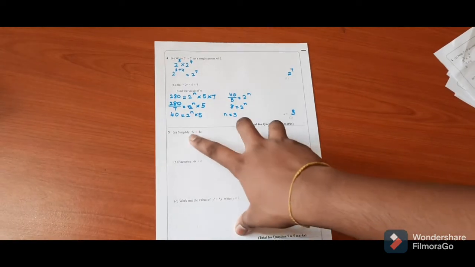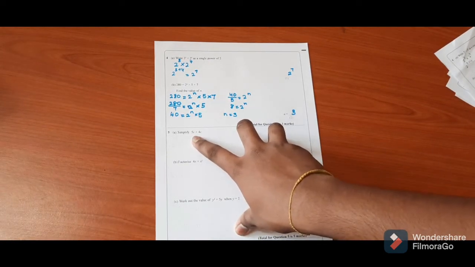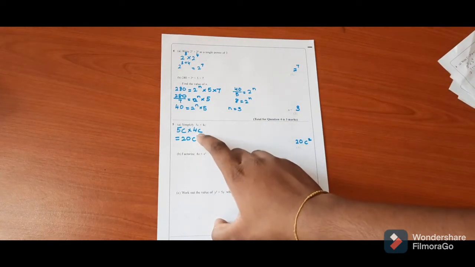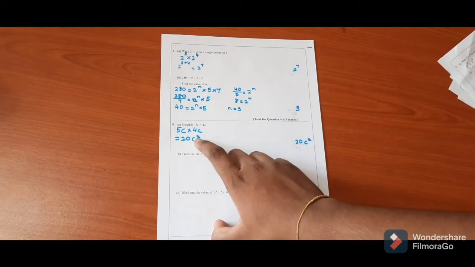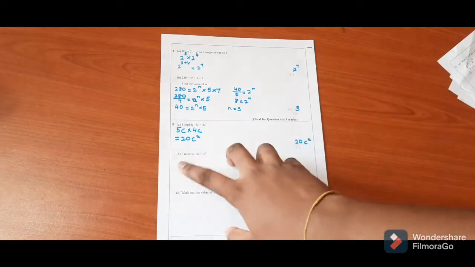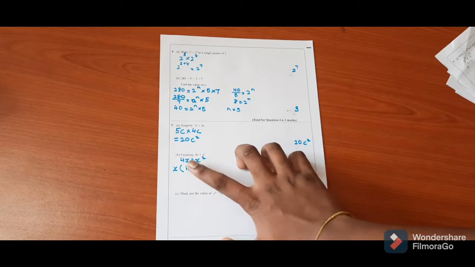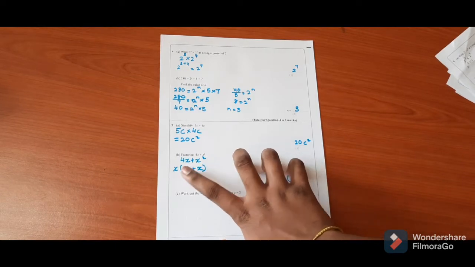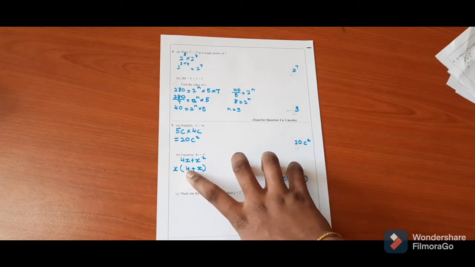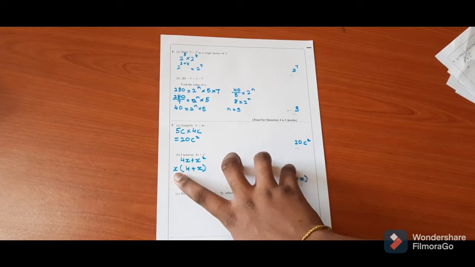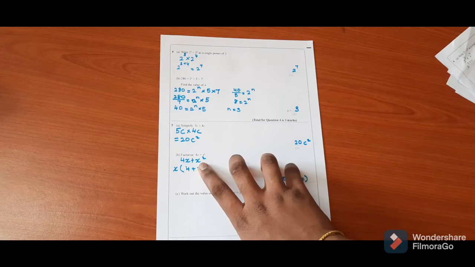Now, simplify 5c times 4c. 5c times 4c is 20c squared. Now, factorize 4x plus x squared. Just take out the x and put the brackets: x times (4 plus x), because x times 4 becomes 4x, and x times x is x squared.